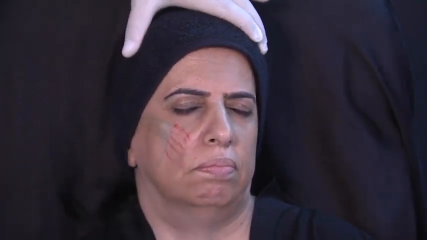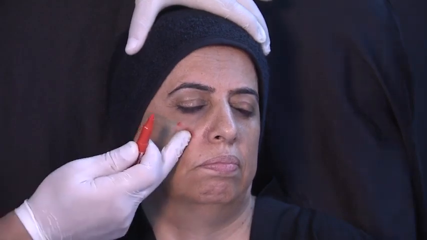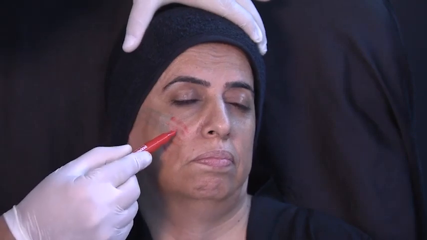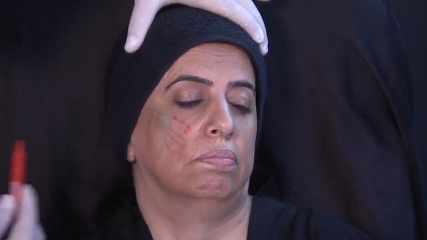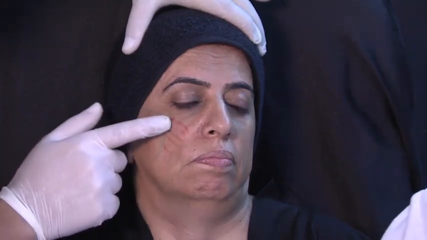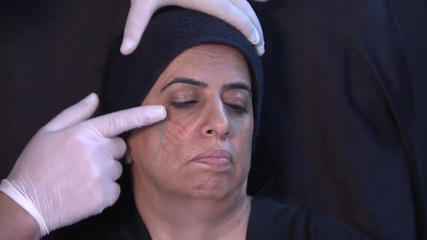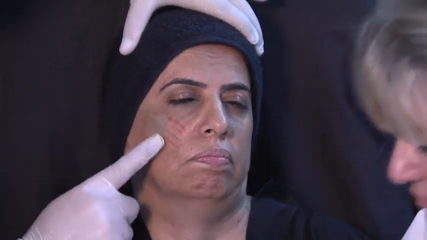I am going to use one product for the lifting and projection area. Projection, lifting, this is one product. I'm going to use another product for the volumization area. Okay, we agree with this. She needs volume here, she needs projection and lifting here.